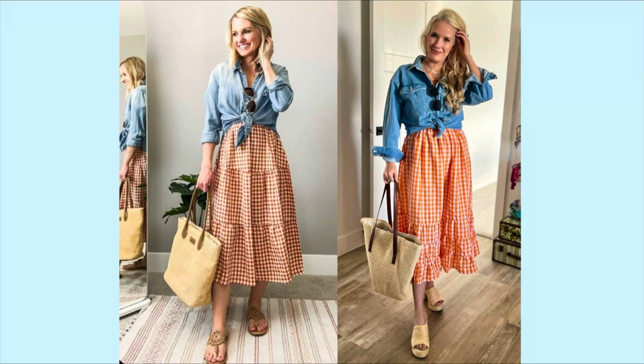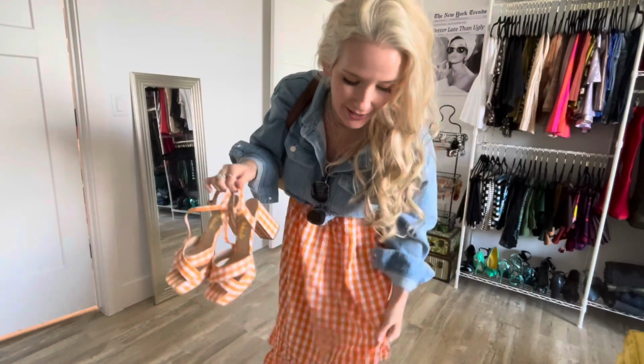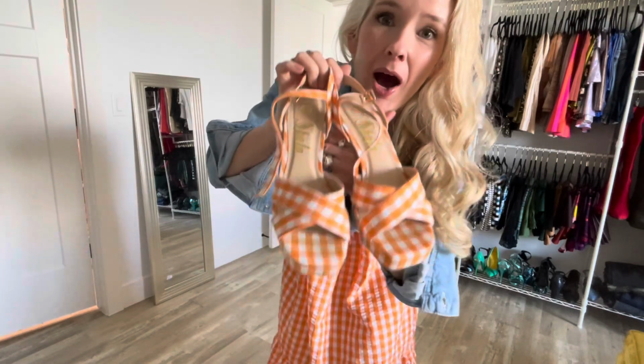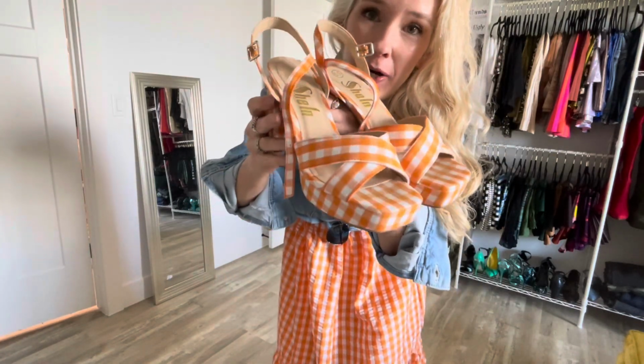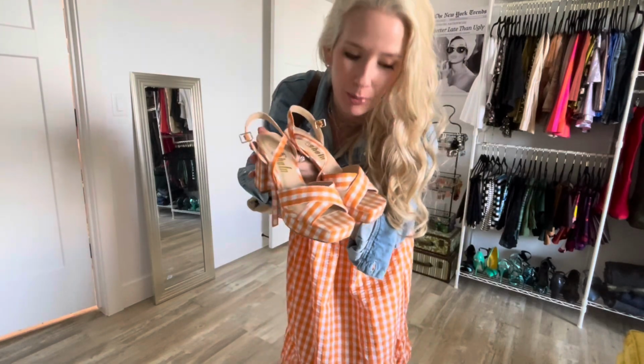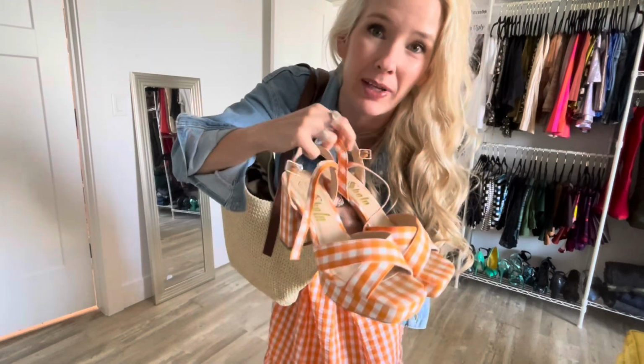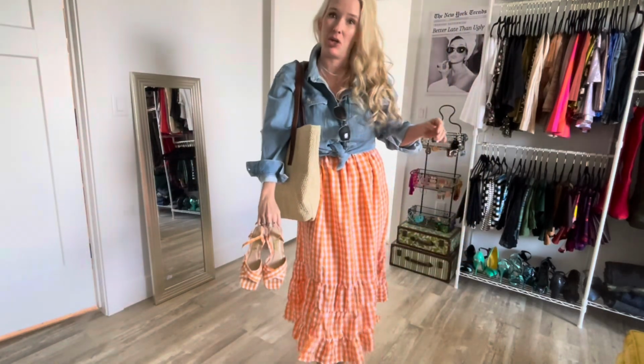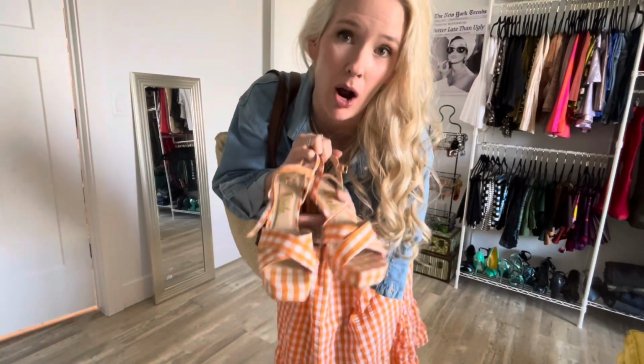This orange gingham dress, it's one of my favorites. For some of you, it may be a bit much, but I keep this gingham dress around. I love it, and I love to pair it with these gingham chunky heels in the summertime. I think they go perfectly. Might be a little too matchy for some of you, but I really love the way that these look with this dress. So this would be another option that I could swap out, and I could wear these heels.